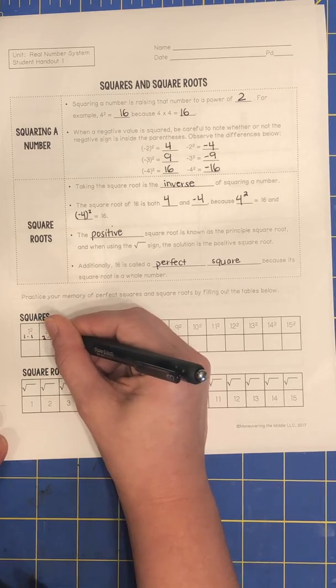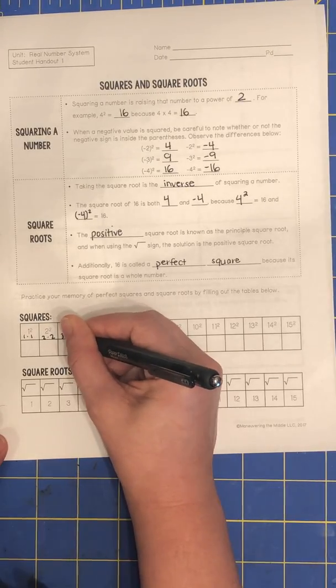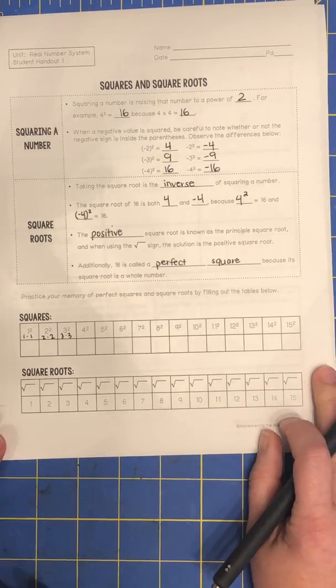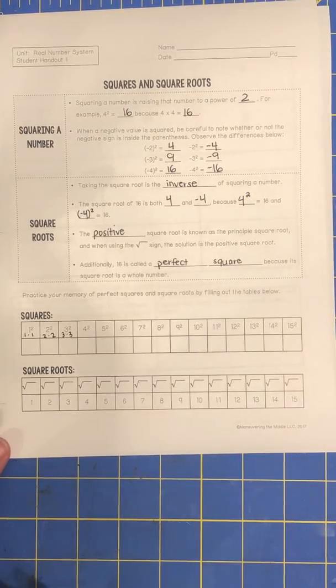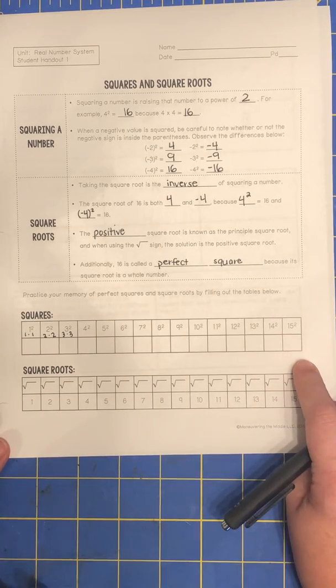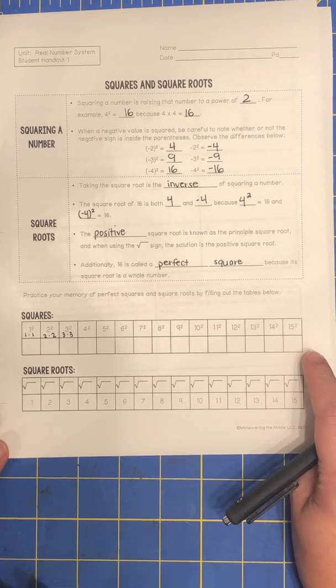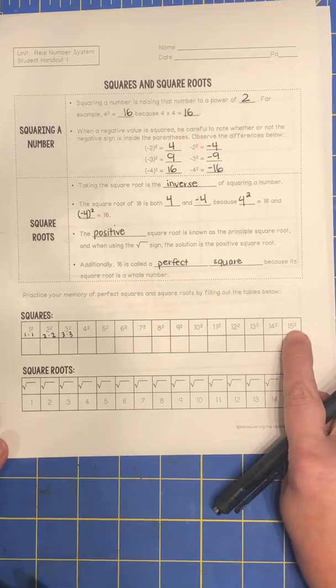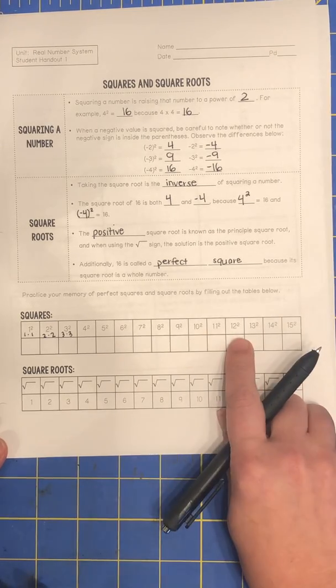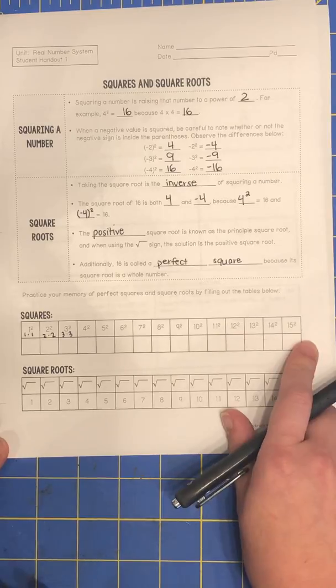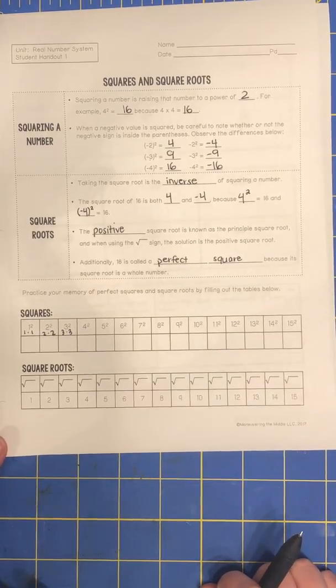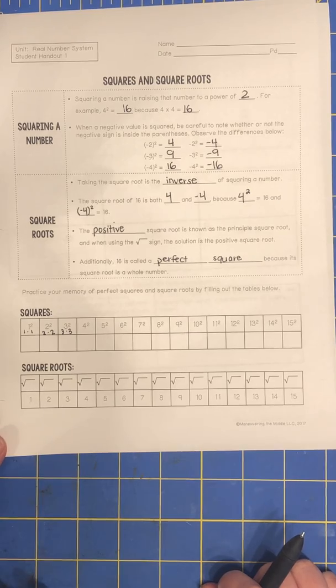2 squared is 2 times 2. 3 squared is 3 times 3, and so on all the way up our chart here. So we're going to pause the video, and you are going to go ahead and fill this in, and then we are going to go over the answers together. If you don't know the square of 15 squared, then just write it out. A lot of people don't have beyond 12 memorized. That's normal. So if you need to, work it out and show your work. We'll pause it here, and when we come back, we'll go over the answers.